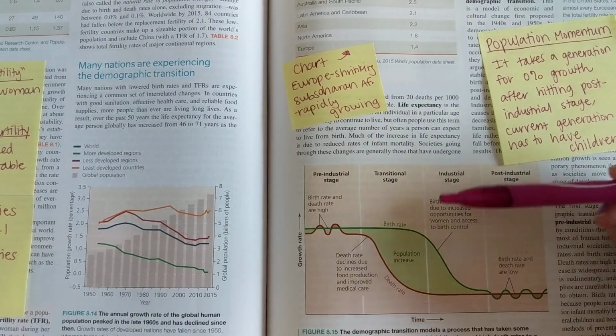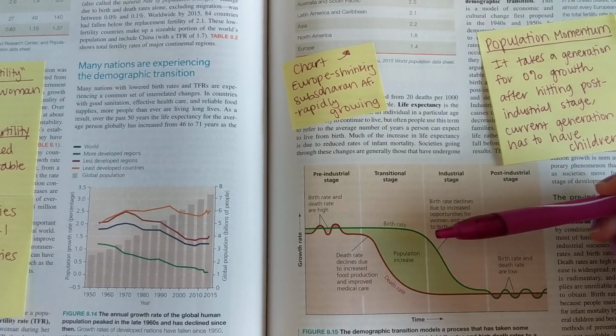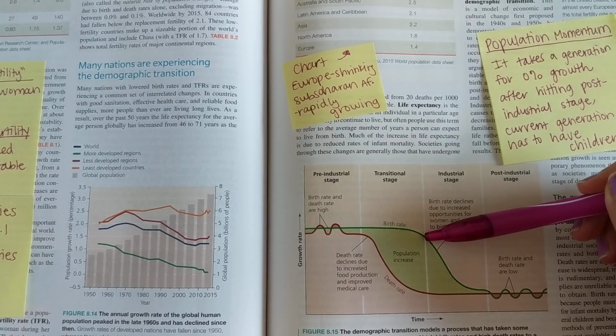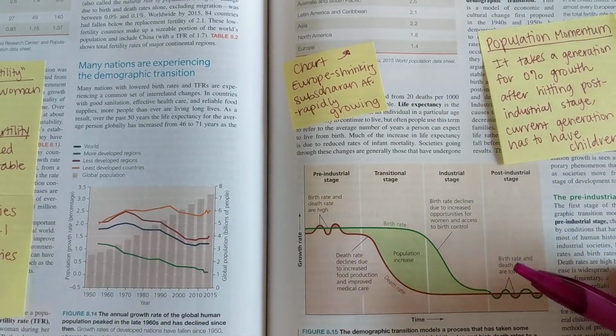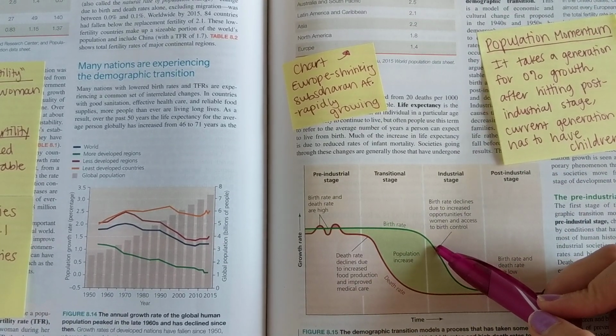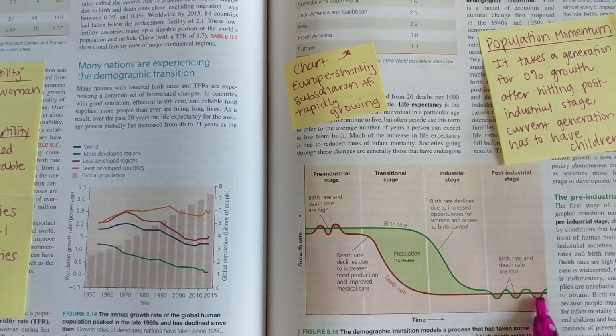And so in the industrial stage, the birth rate starts to go down, and one of the reasons is that people start to realize that not everybody's dying anymore. Another reason is that women have access to education and birth control. So that goes down, and it catches up with the death rate.